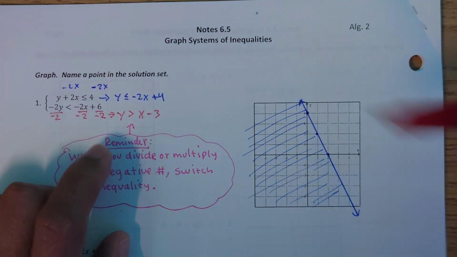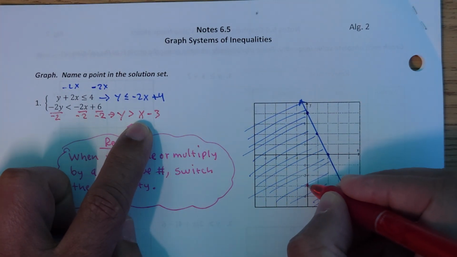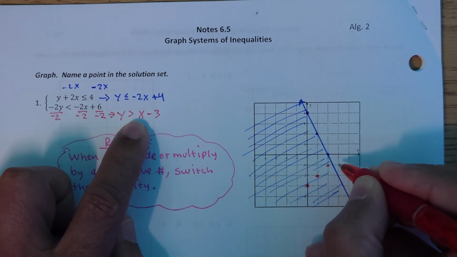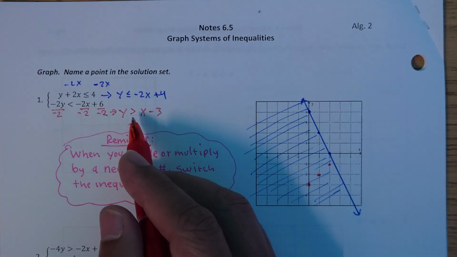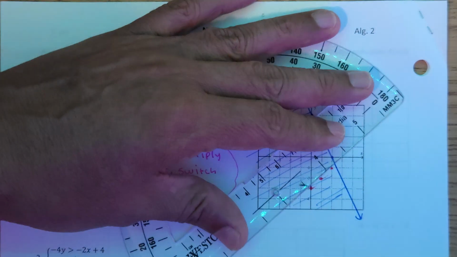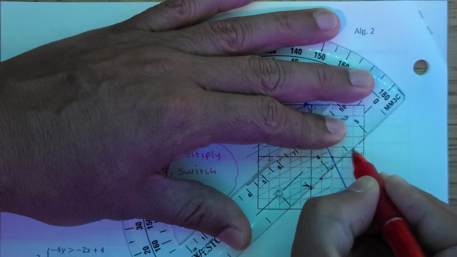All right. So for this one, I'm going to plot the point. The y-intercept is (0, negative 3). So this is 1, 2, 3. Then rise of 1, run of 1, up 1 over 1, up 1 over 1, and I get those 3 points. Then I'm also going to notice that this is not equal to, which means I cannot do a solid line. So I'm going to do a dotted or dashed line that passes through those 3 points.